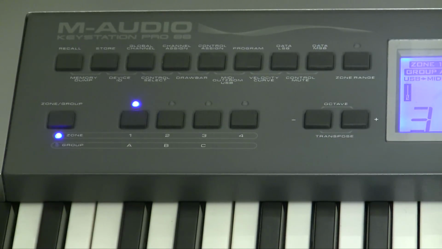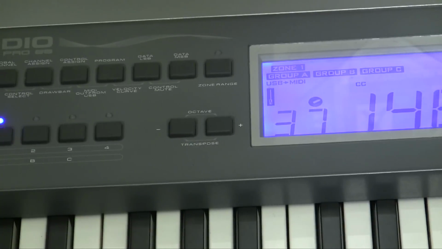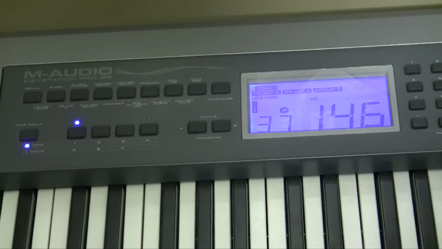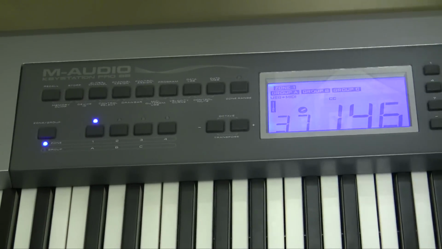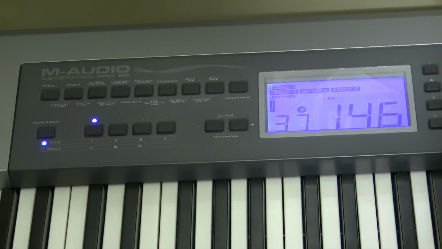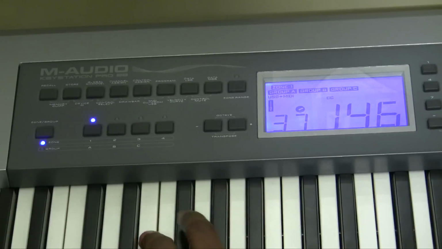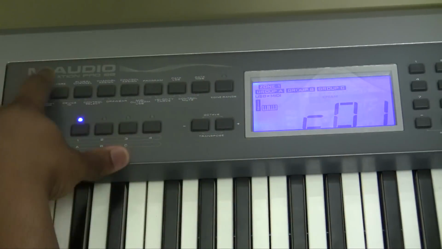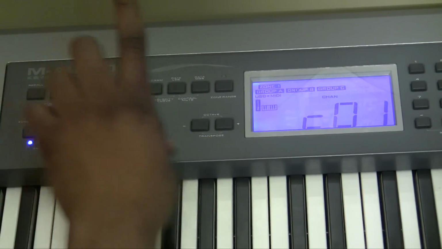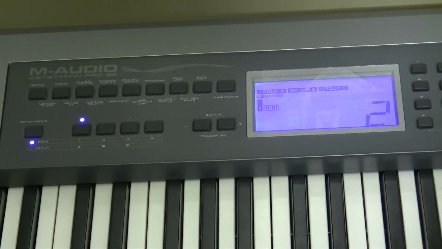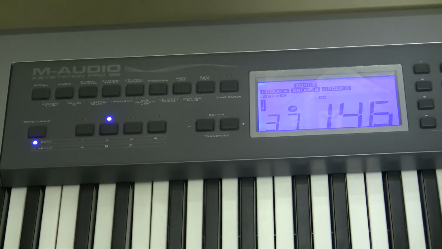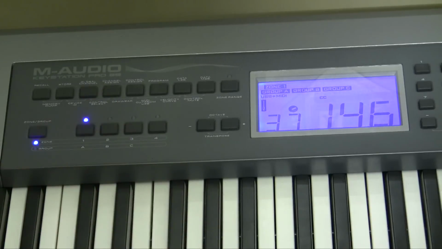And actually, let me zoom out and pan over a little bit so you can actually see the LCD, what I'm doing here. So hit global once, tells you the channel it's going out of. Hit global twice, gives you the MIDI channel. Say we wanted channel 2. Now it's that bass that's on the second one. So 1 or 2, say.